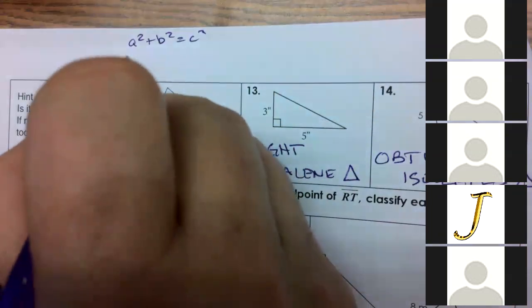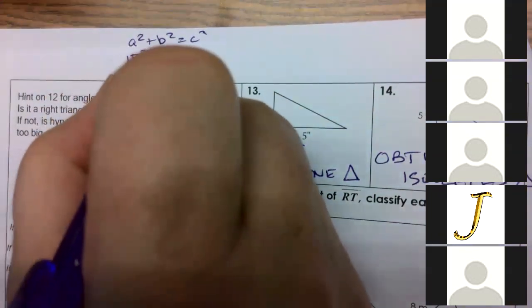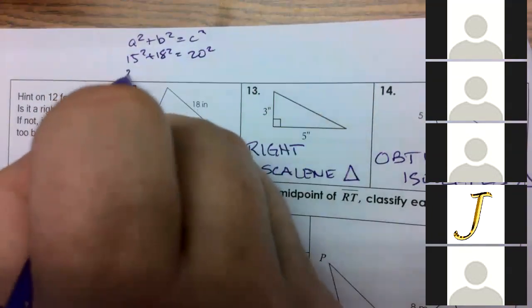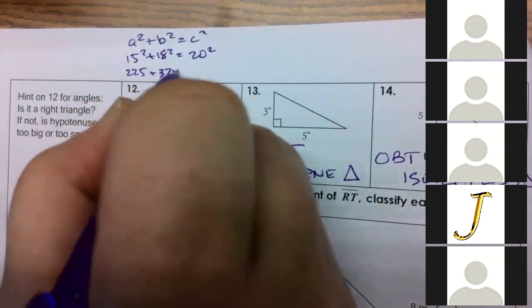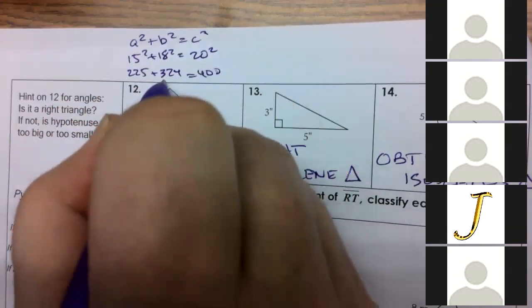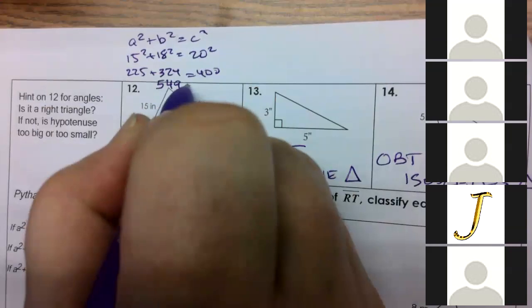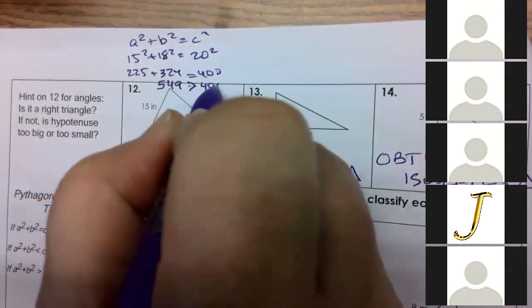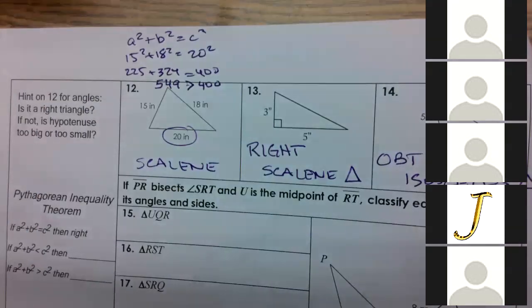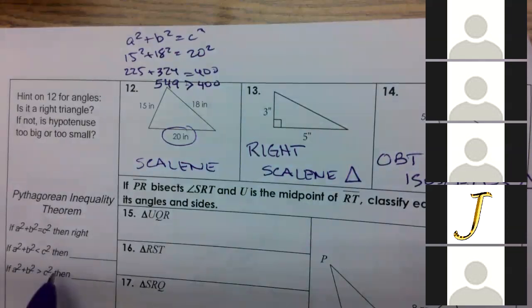A squared plus b squared equals c squared. So 15 squared plus 18 squared would equal 20 squared. 225 plus 324 would equal 400. I get 549, which is actually bigger than 400. It's not the same as 400. So is it right? It's definitely not right.